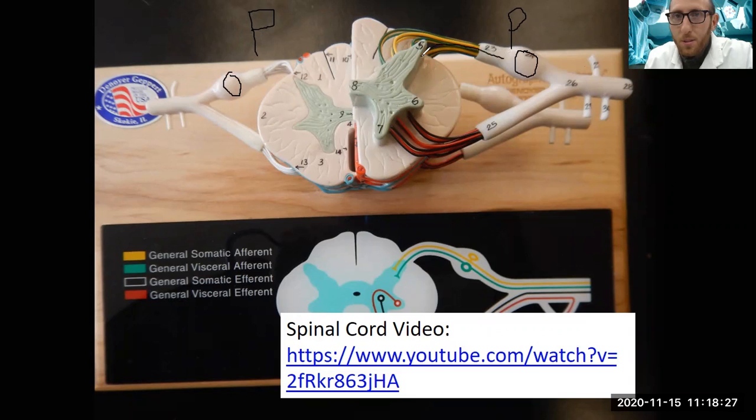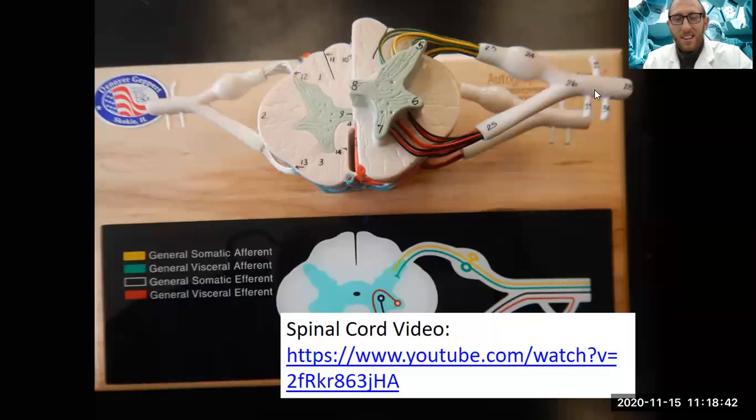So we can see the posterior root, dorsal root, either one. You can use posterior or dorsal, traveling into the spinal cord. But as with everything else in this video, there's another video for it. So check out the other video on this spinal cord.